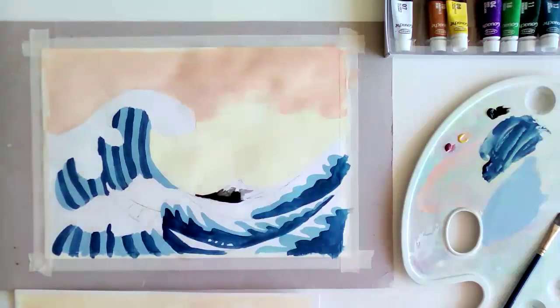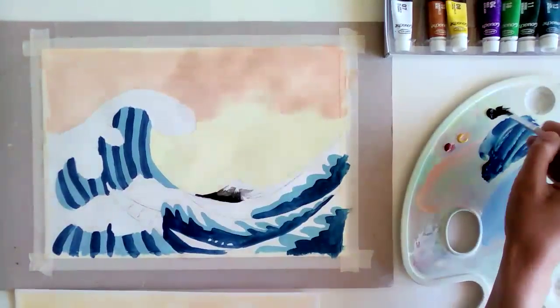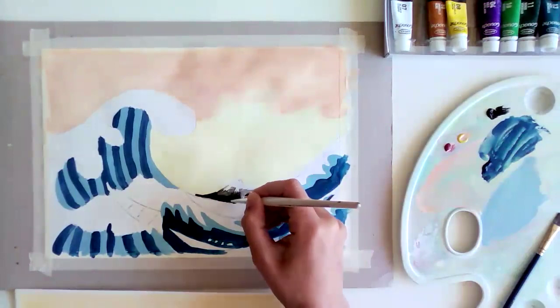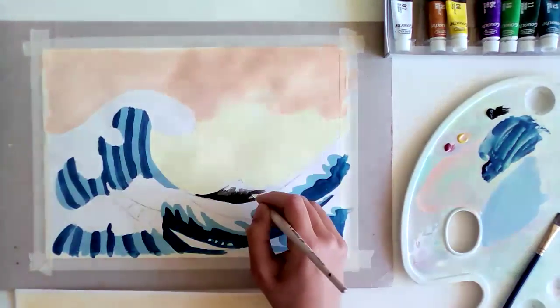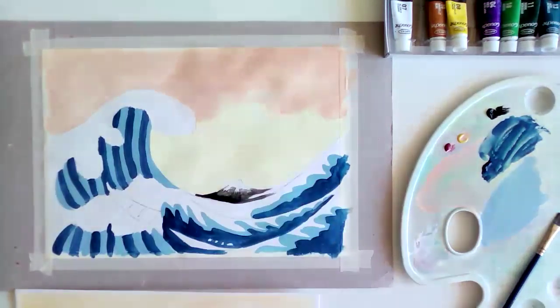So just with a watery brush, clean water brush, and make it there a bit more wet, and with paper towel I could remove the paint, because going towards the snowy part of the mountain, of course it looks a bit more grayish than the bottom. And now actually I have understood why.